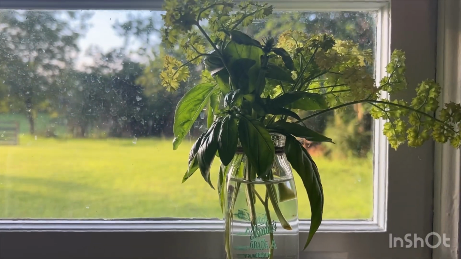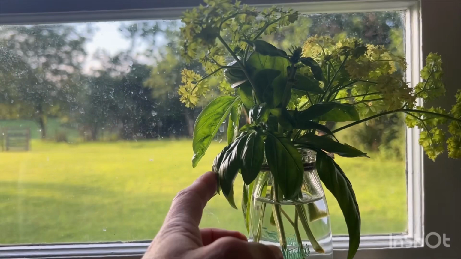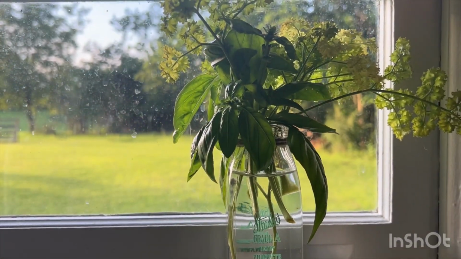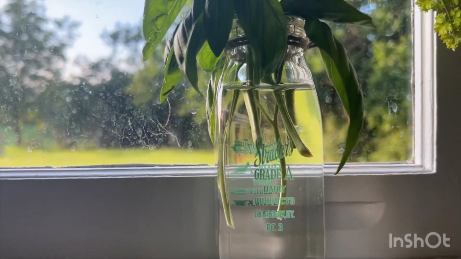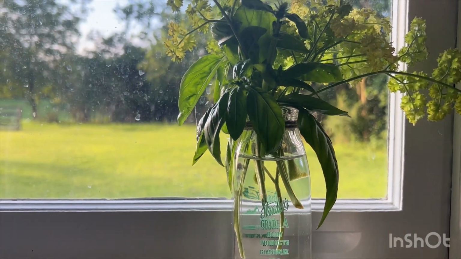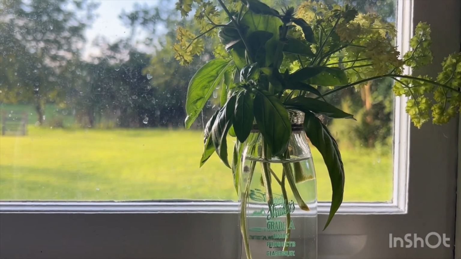I have propagated so much basil just from one plant. Sorry, my window's dirty. This is real life, people. I like to cut my basil so I have it for cooking in the kitchen. But then it sprouts roots. So then if I don't use it, I just go plant it again and I have more basil. So, winning.